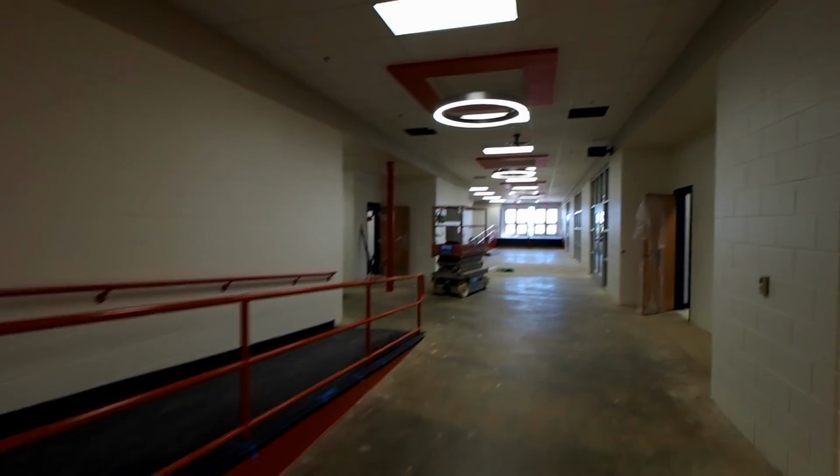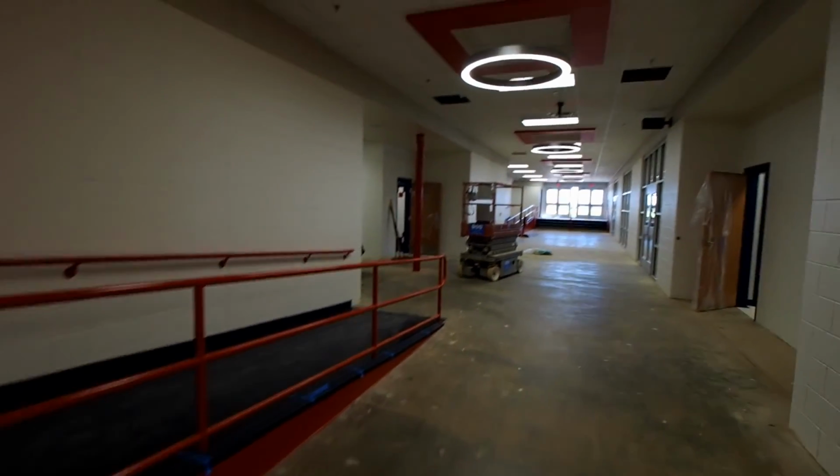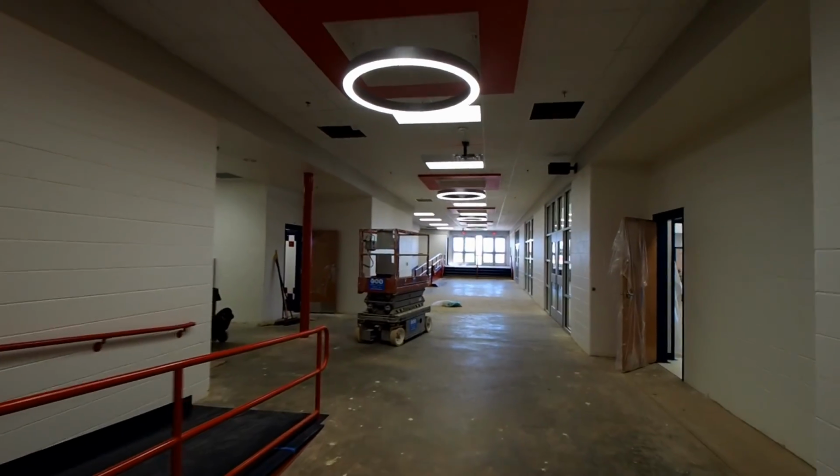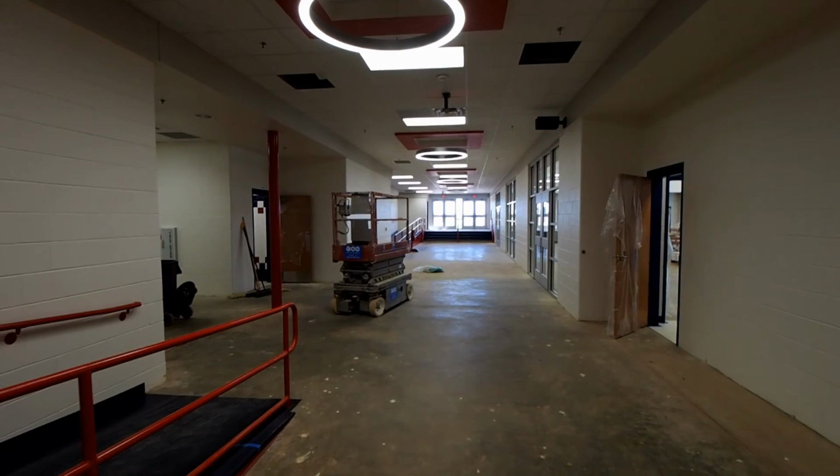The red is a little bit bright for me. I don't particularly like that. I wouldn't have chosen that, but anyway, other than that, I think it's looking quite nice.